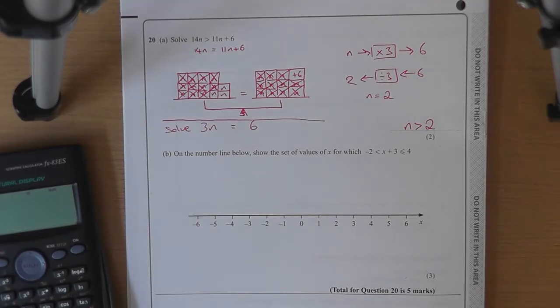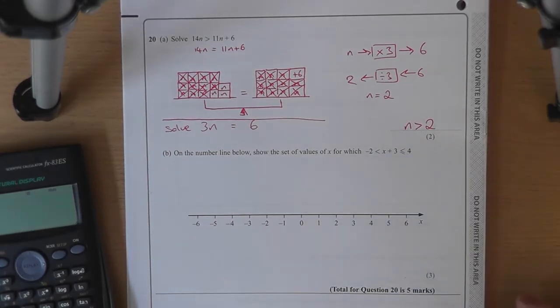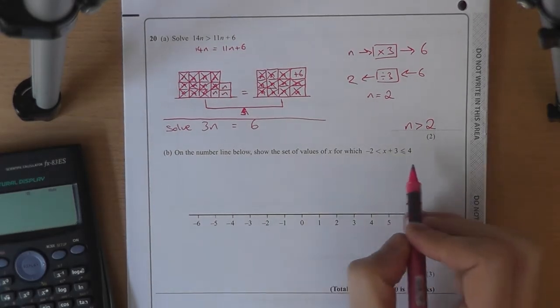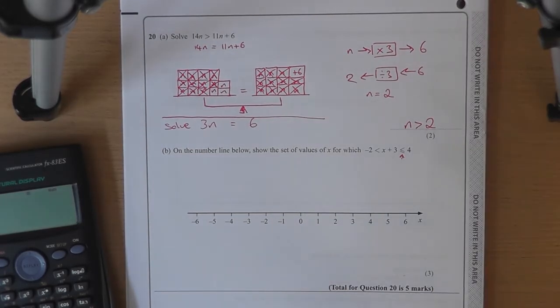Part B, on the number line below, show the set of values of x for which minus 2 is less than x plus 3 is less than or equal to 4. Now this looks a little bit odd. It's clearly a between kind of idea, that this x plus 3 is between minus 2 and 4. Including the 4, because we've got this little line underneath there. So not including the minus 2, but including the 4.